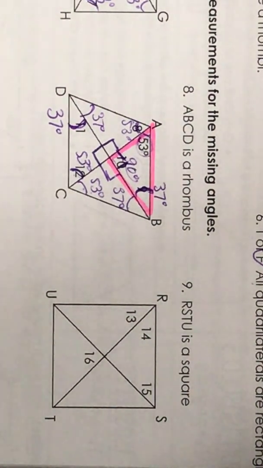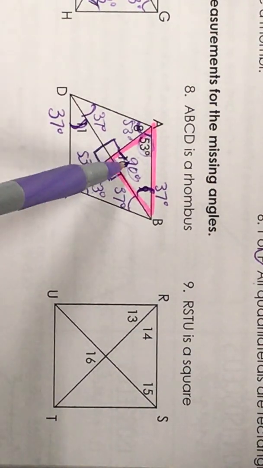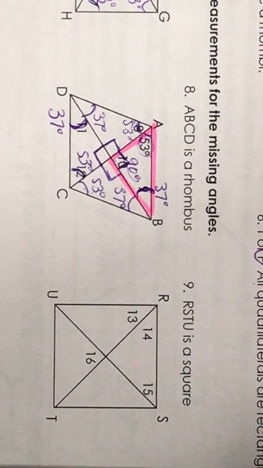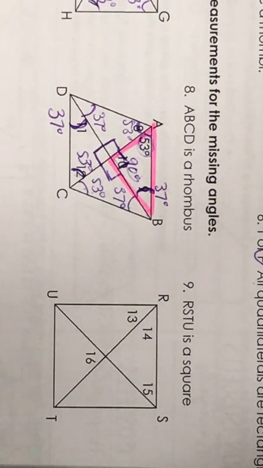So with a rhombus, you need to use a lot of properties here. You need to use the property that the diagonals meet at right angles. You need to use the property that they cut the corner angles in half.